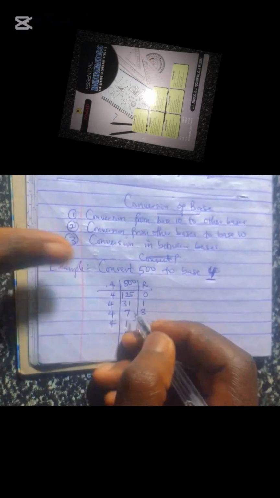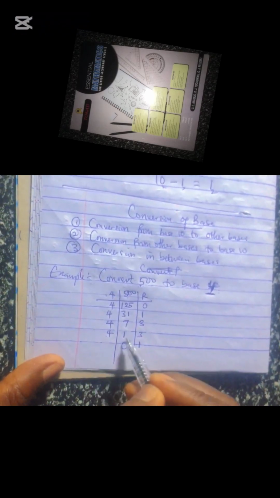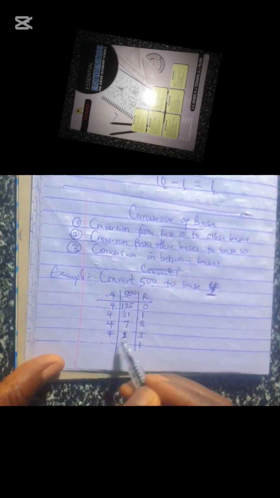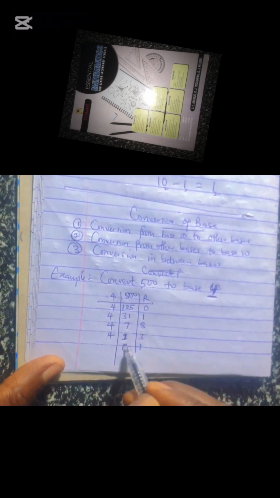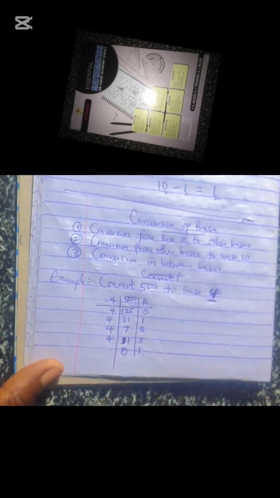Anytime you reach this place where your divisor is greater than the dividend, you just write 0. Remainder is what you are dividing, 1. So if it is 2 here now, let's say it's 2 here, so I want to divide 4 with 2. I'll just say 0. 4 into 2, 0, remainder what? 2 that I want to divide. So that's how to do it.